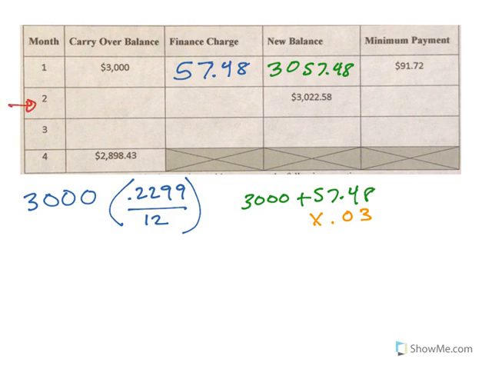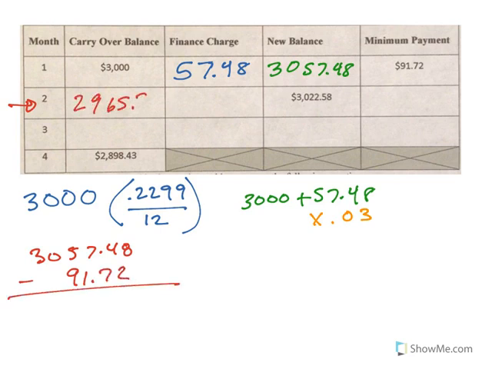How much do you still owe? Well, if the new balance was $3,057.48, then we subtract the minimum payment. We end up with $2,965.76. Then you do it all over again.